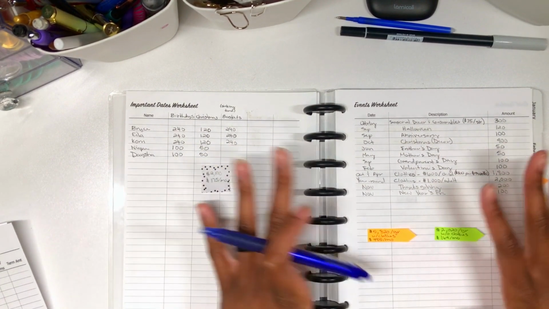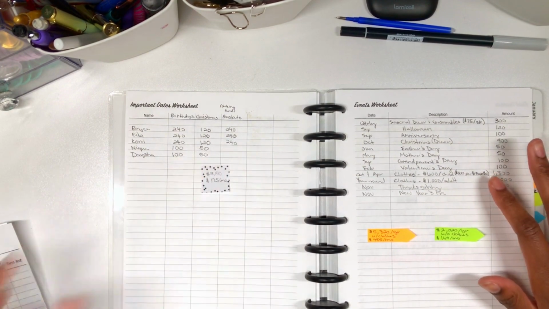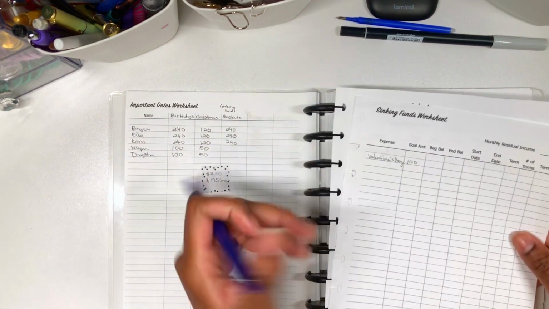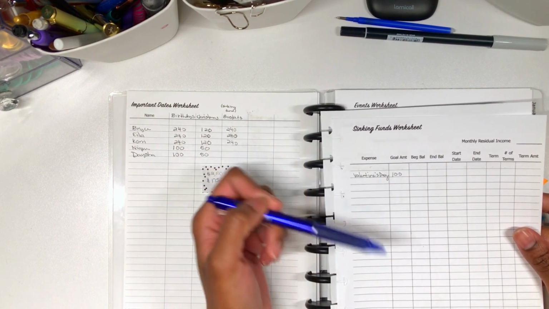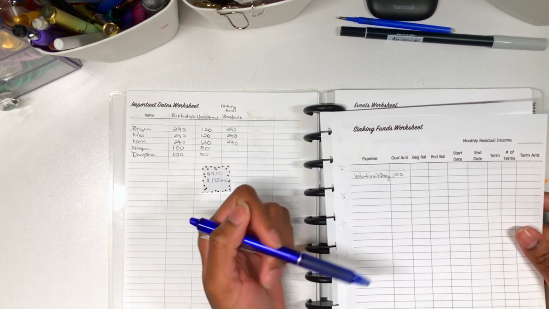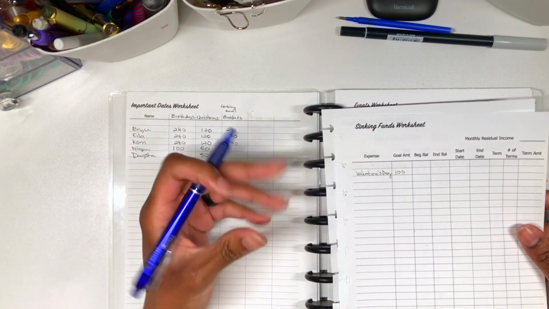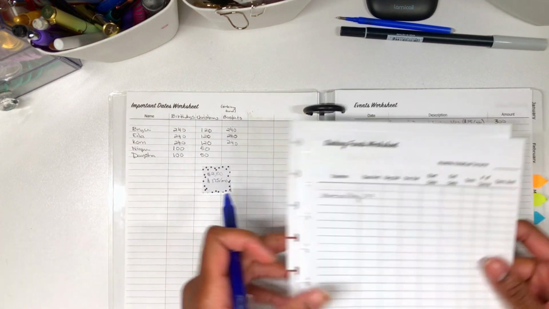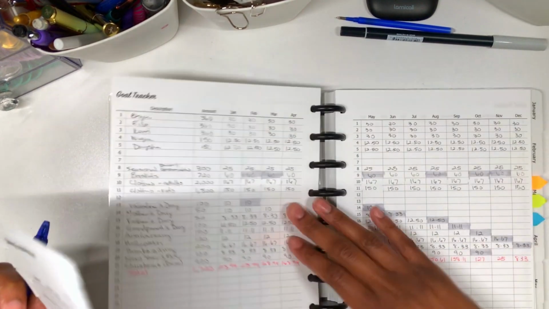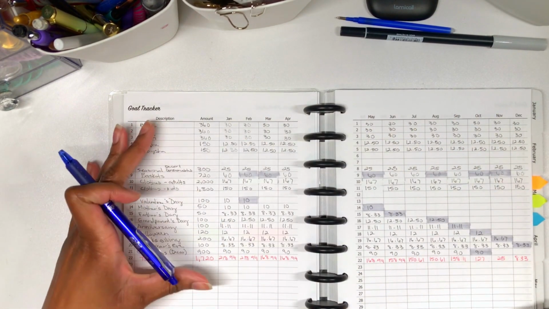So usually this is where most budget planners will stop. Even if you do get this sinking fund and you figure out how many paychecks you have in order to budget for a certain thing, that typically has not been enough for me. I am a very visual person and I need to see it mapped out. So that is what inspired me to create this goal tracker, because it maps it out for the year.